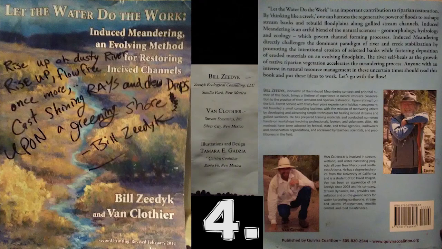Results. Induced meandering will let the water do the work of reforming the shape of the stream, its slope, dimensions, and floodplain. Rates of progress toward meeting management goals will vary due to the natural variability in the timing and magnitude of flood events. Photo 4-6, 4-7, Figure 4-9. Nothing happens without flood events and an adequate supply of sediment.